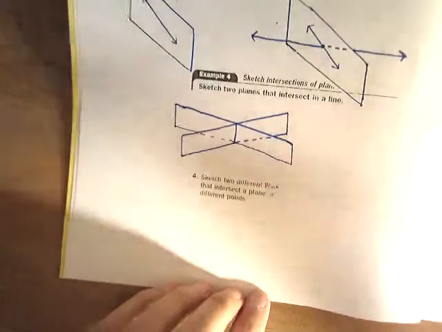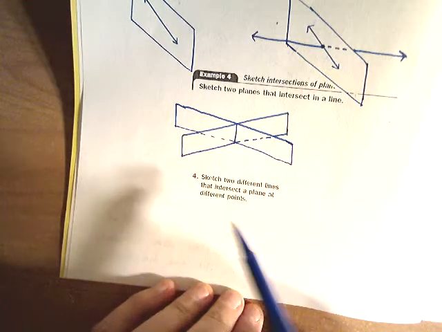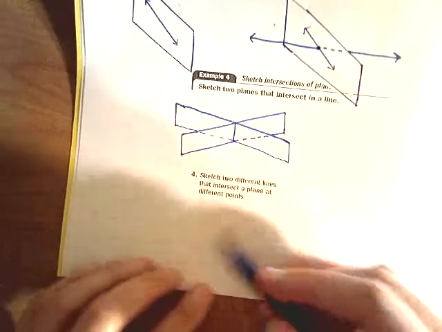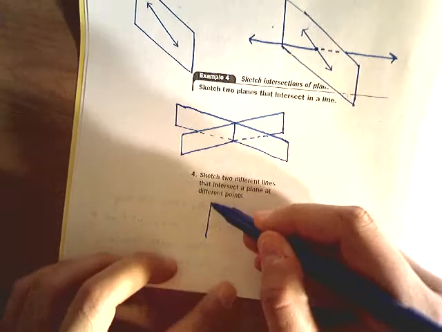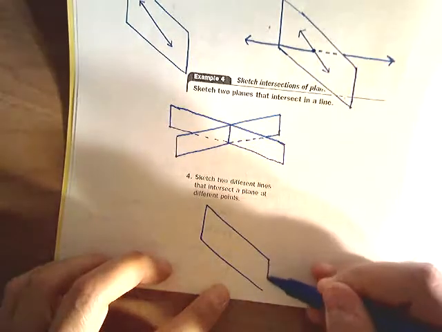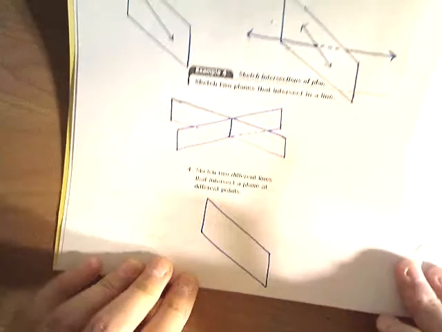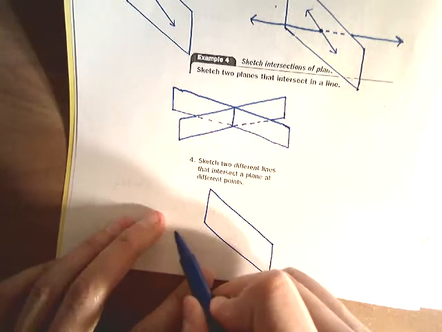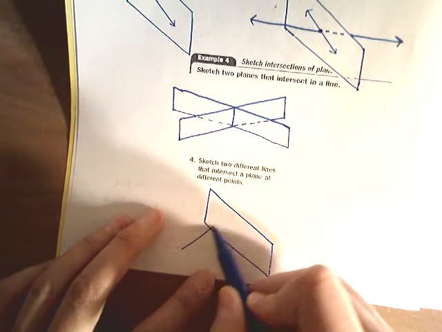All right, so now they want me to sketch two different lines that intersect a plane at different points. So, well, if I draw a plane, that's how I would do it. And if I draw two different lines, well, here's one coming out at this angle.